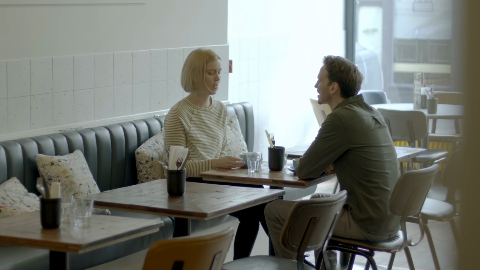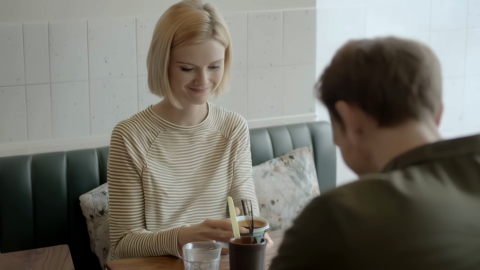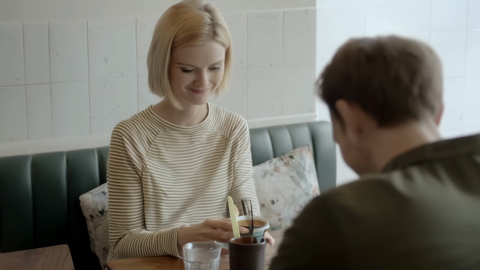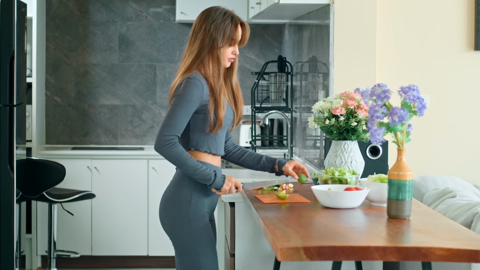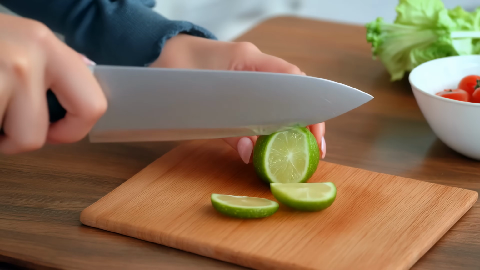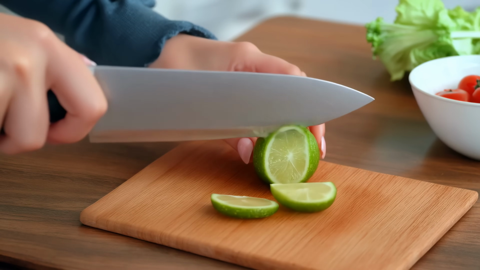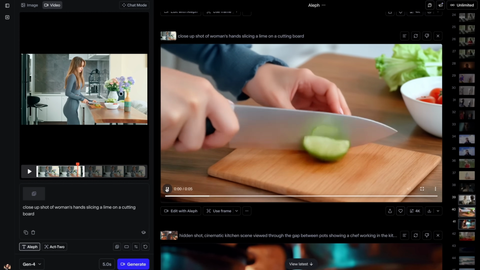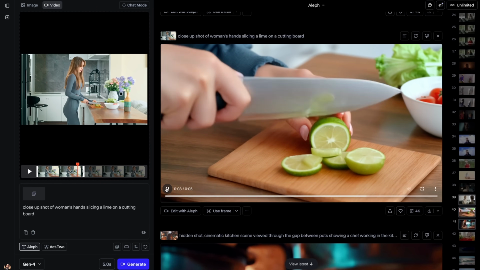Similar example here, original footage of a couple enjoying some time in a cafe, and then I wrote over-the-shoulder shot of man drinking coffee, facing the woman smiling, and Aleph gave me this second shot. Here I had this original shot of a woman slicing a lime on a cutting board, and I asked for a close-up shot, and I specified that I want a close-up shot of the woman's hands slicing a lime on a cutting board, and Aleph gave me this result. You will realize some problems and slight morphing with the lime itself, so we had some issues there, but overall, Aleph understood what I asked for and gave me exactly that.